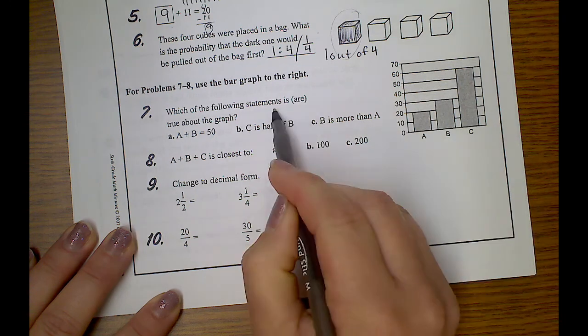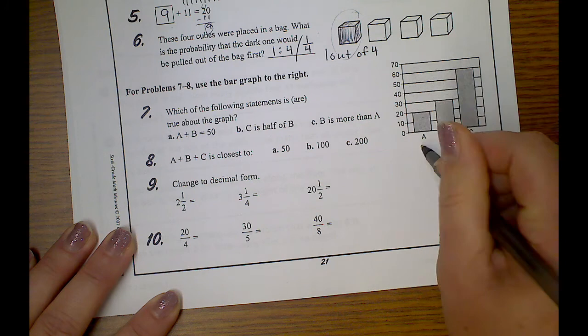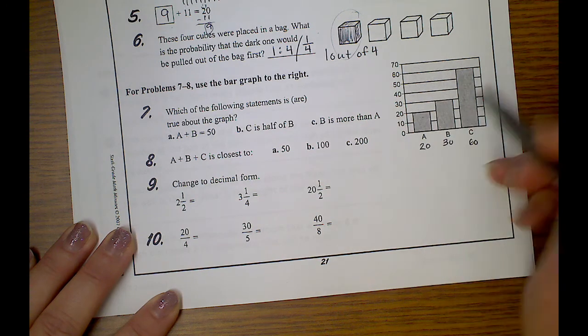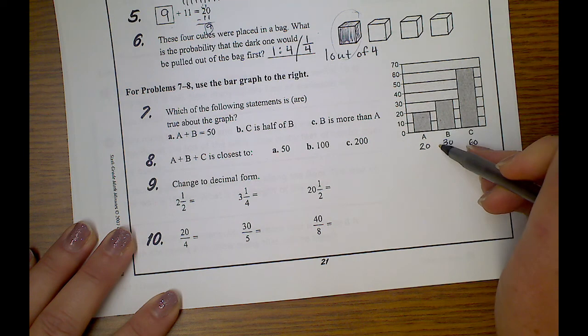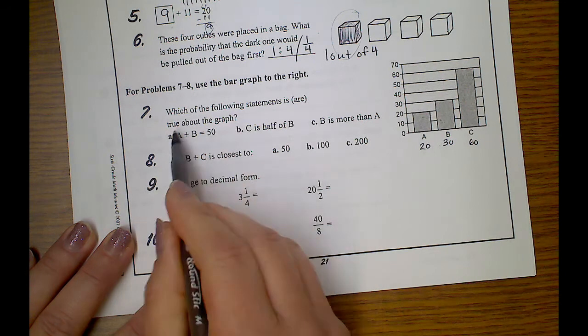Which of the following statements are true? So there could be more than one. A is 20, B is 30, and C is 60. Is A plus B 50? Yes, because 20 plus 30 is 50. So this is true.